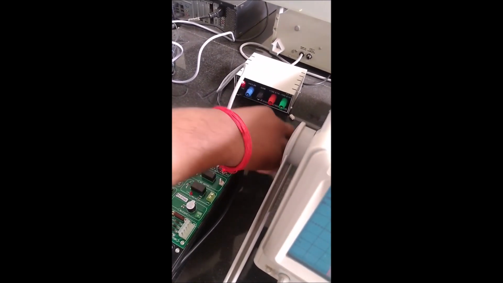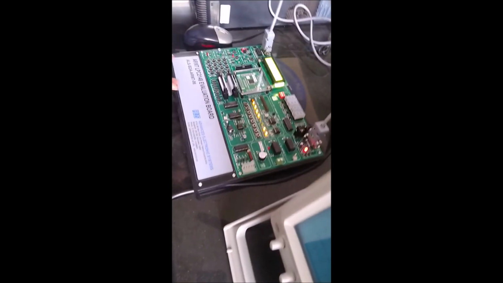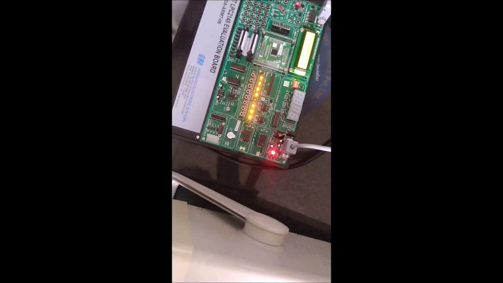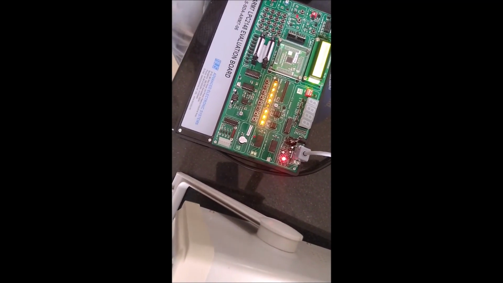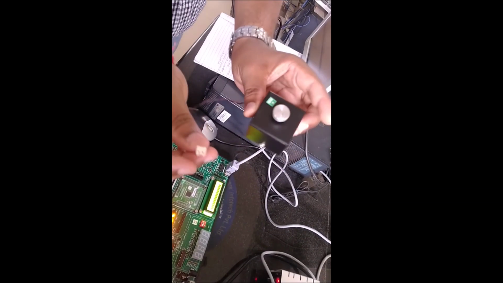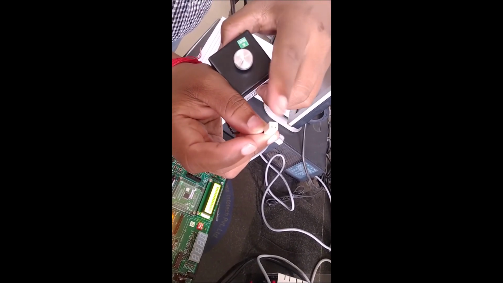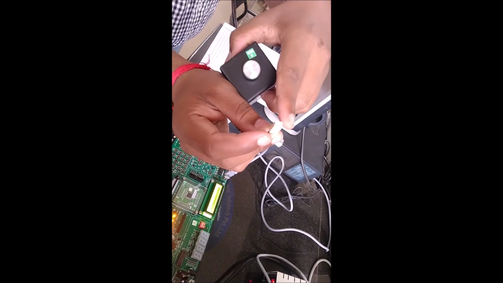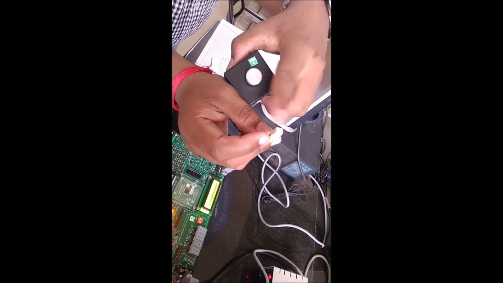So after connecting the power supply, now we need to connect the DC motor. Okay, now the microcontroller has switched on. So now we need to connect the DC motor. So this is the DC motor, and this is the pin for the DC motor. So here you can see there are two pins. One pin is port 0.8, another one is port 0.11. So these are the two pins.